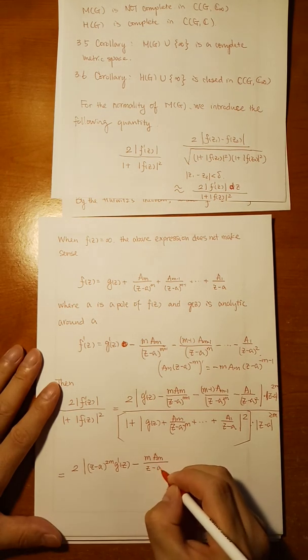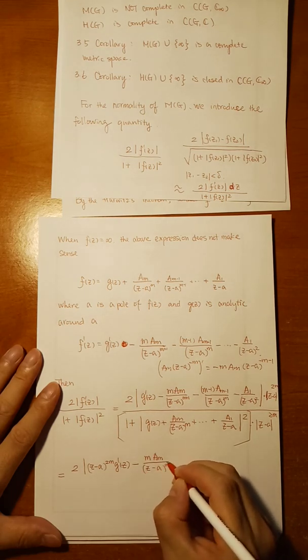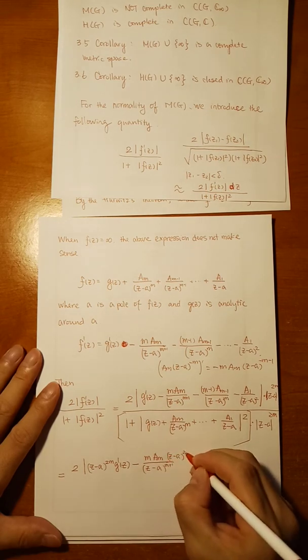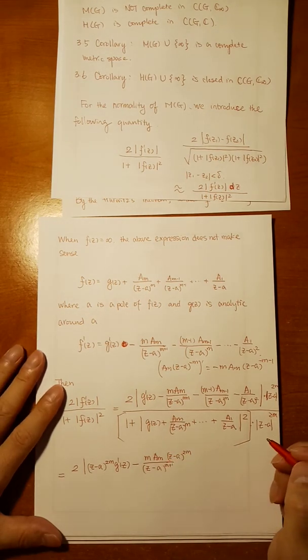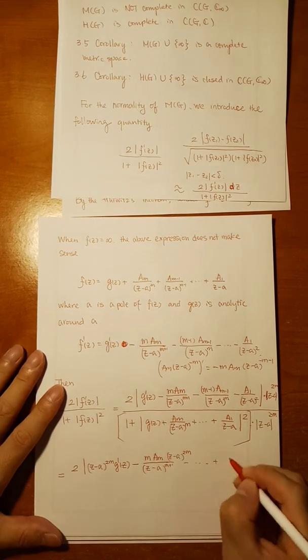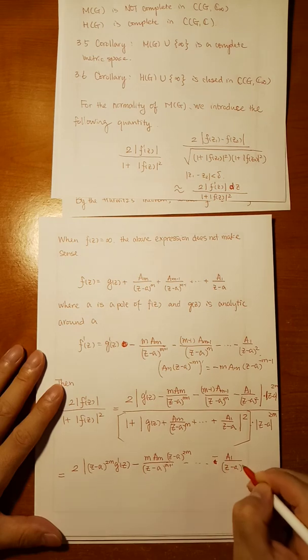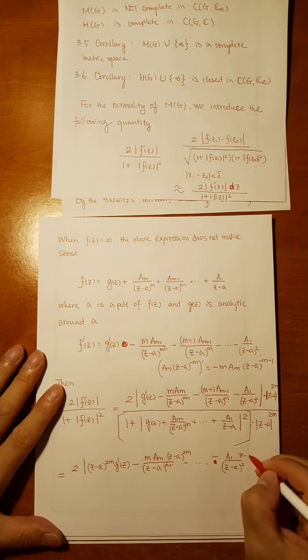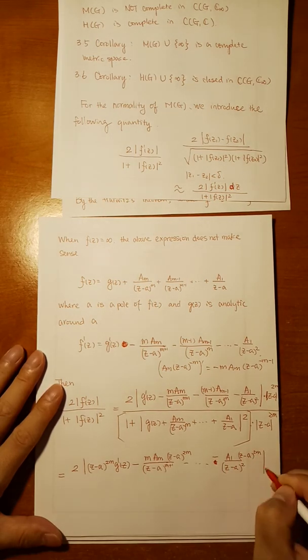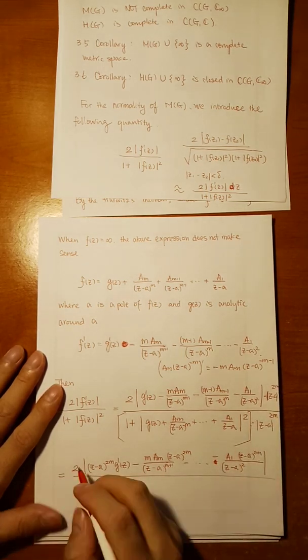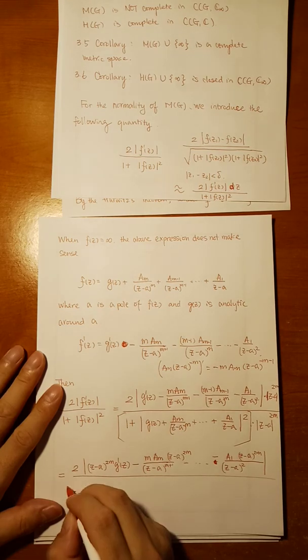Let me try to do it. Here it's a_m (z−a)^m, 2m, and a_1 (z−a) squared times (z−a)^(2m). It's the numerator, and the denominator is |z−a|^(2m).